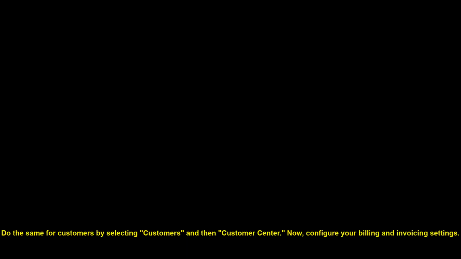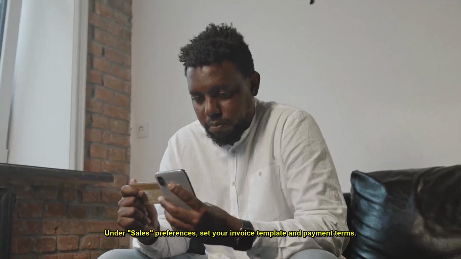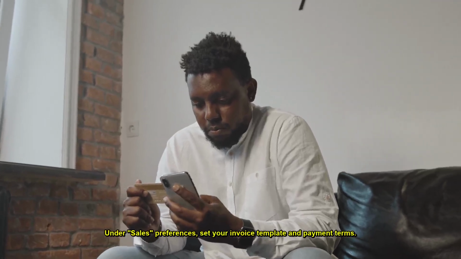Now, configure your billing and invoicing settings. Under Sales Preferences, set your invoice template and payment terms.